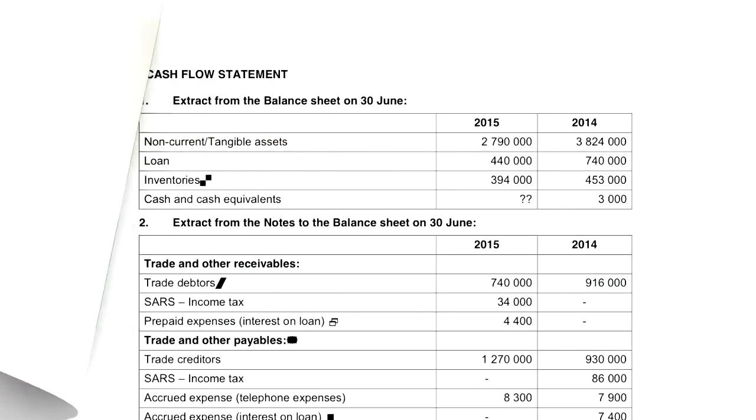Good morning. When we prepare a cash flow statement, we have to show the effect of inventories, debtors, and creditors on the cash flow statement. So the current assets and current liabilities. What was the movement between the previous year and the current year? So we have to look at the information that's given to us in the balance sheet or in the notes.